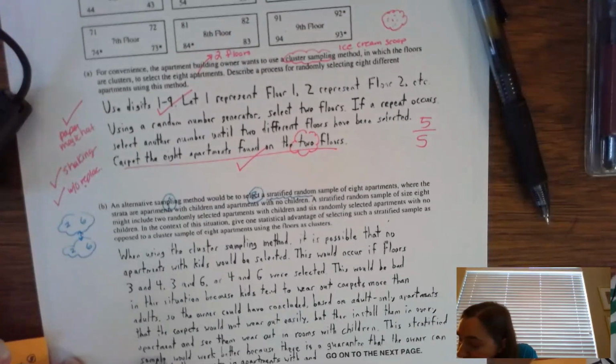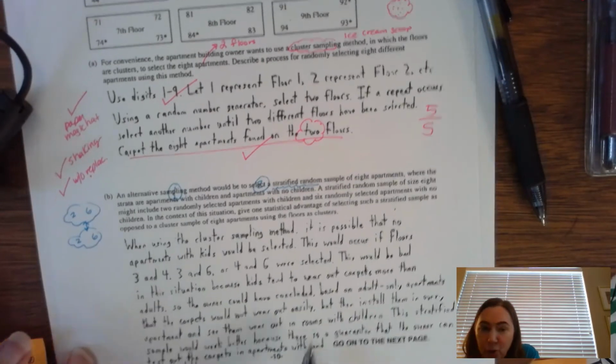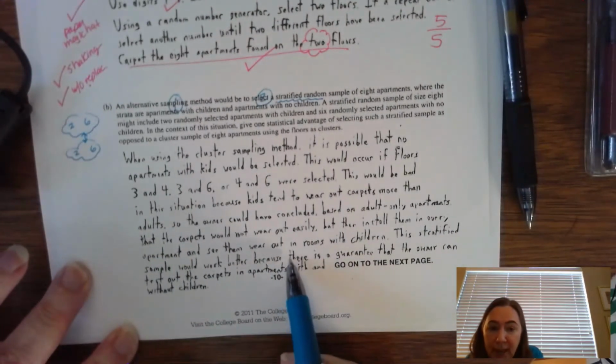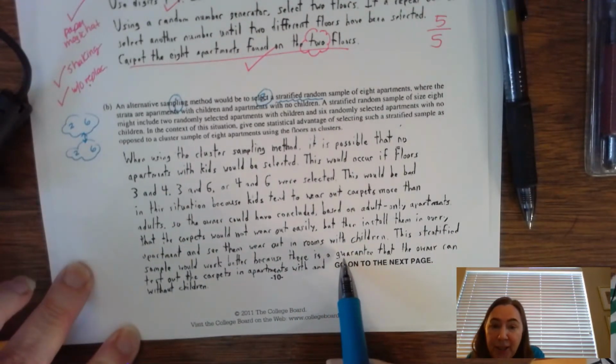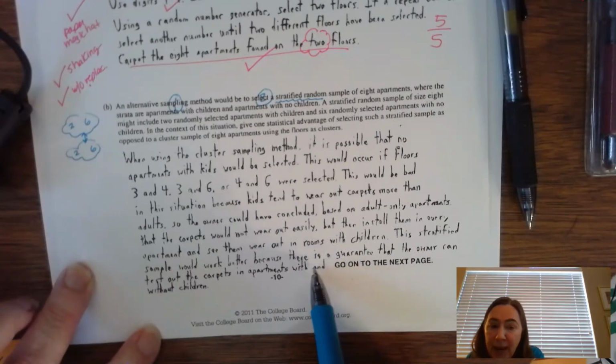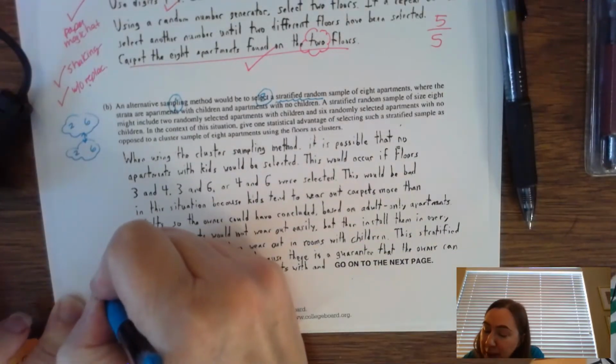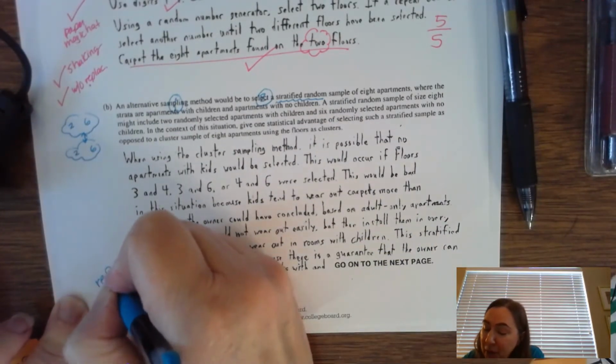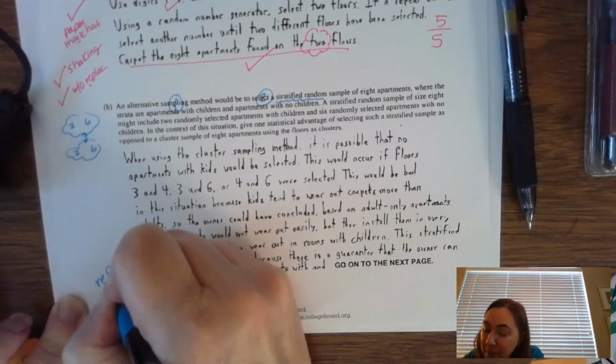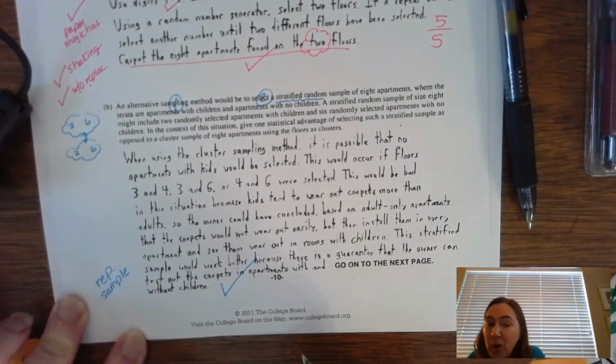So the stratified sample will work because there is a guarantee that the owner ran a test with apartments with and without children. All right, so what I'm doing is reading that last sentence right here. There's a guarantee that your sample is going to have carpets in the apartments with and without kids. So that is the first thing that you want to do. I would actually make sure that you talk about you're guaranteeing a representative sample, and that you can use the right vocab to really push your justification. So that is the first check.